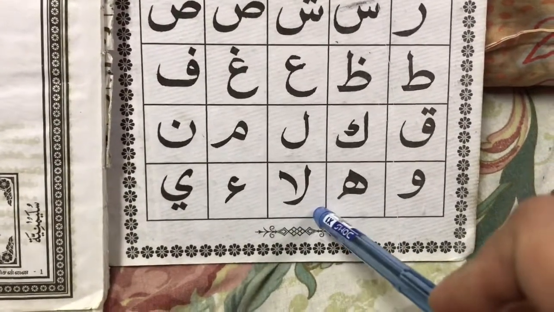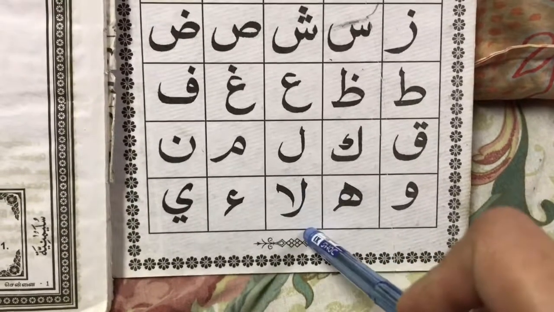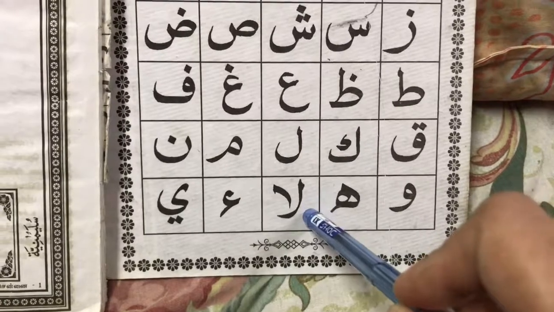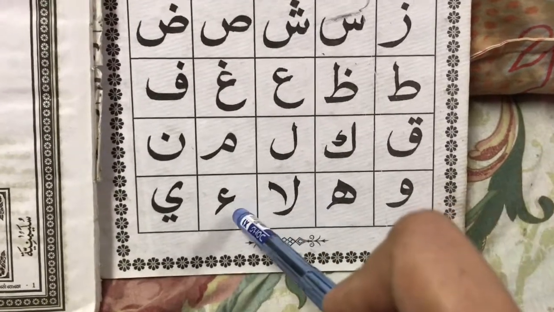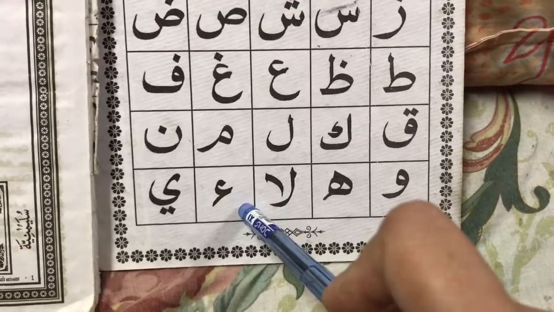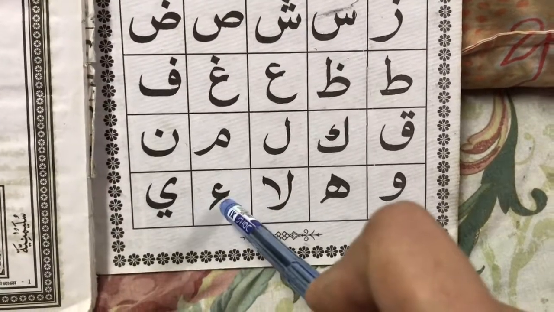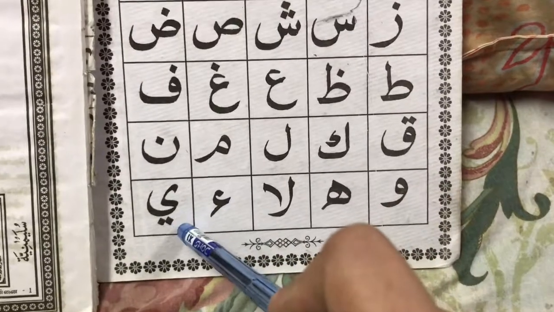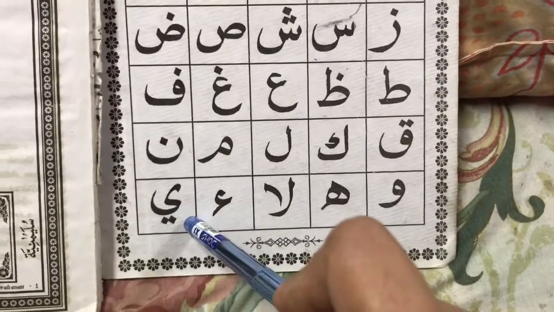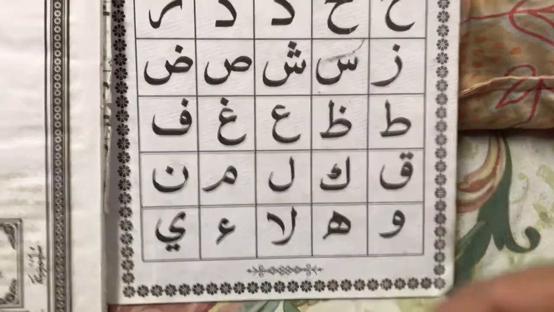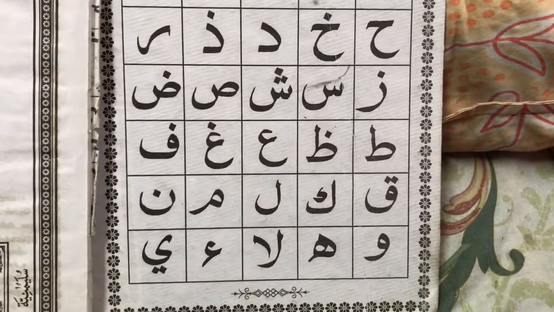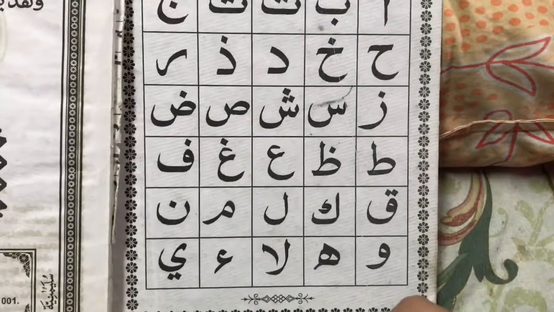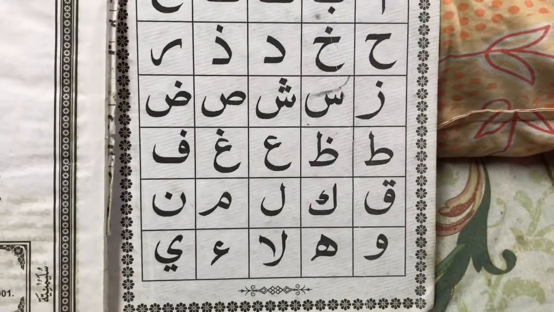Lam Alif Sukun is read as il because the Sukun comes above lam. So it is read as just il. Hamza Sukun is read as ig because its representation is similar to ain. So ig. Ye Sukun is read as e. So that's all about the Sukun representation of all these Arabic letters. Let us now practice reading the Sukun letters.